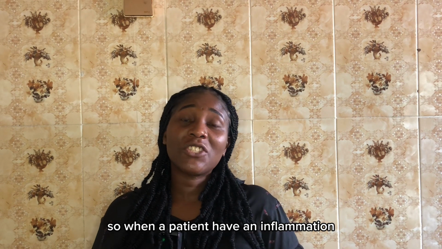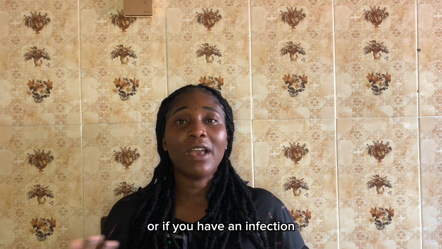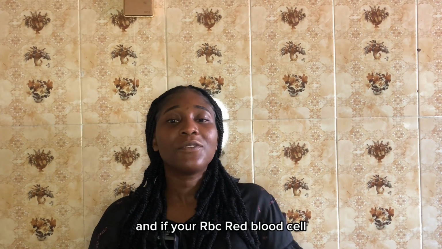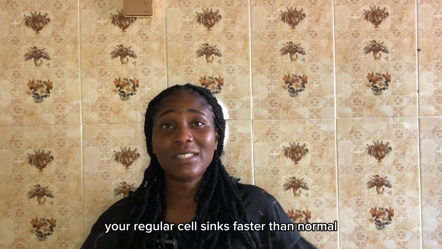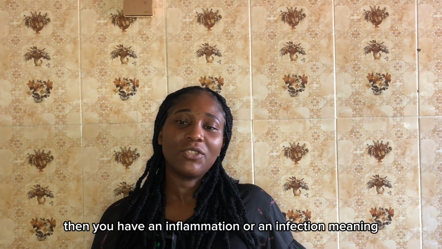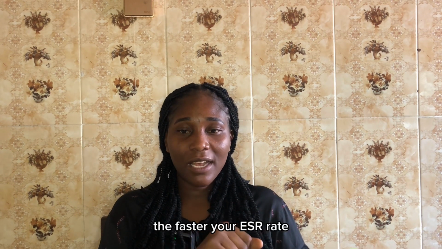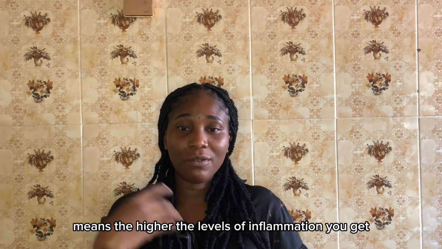So if a patient has an inflammation or an infection, and your red blood cells sink faster than normal, then you have an inflammation or an infection. The faster your ESR rate, the higher the level of inflammation.